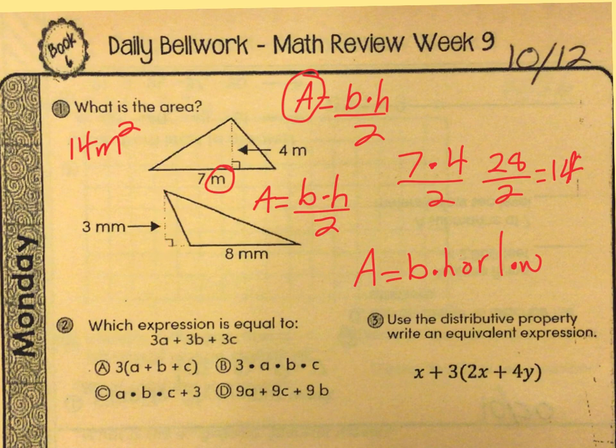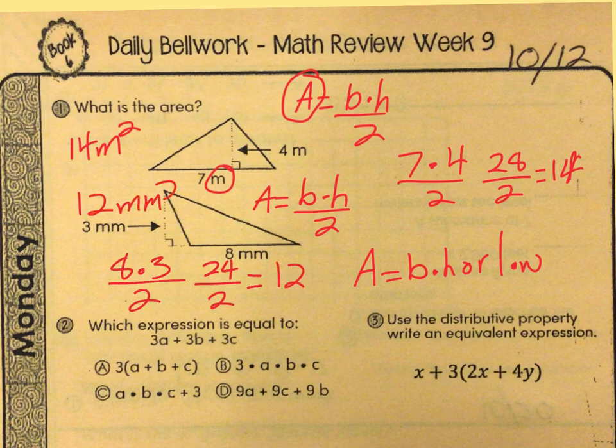So we're going to go, base is 8, height is 3. We're going to divide it by 2. 3 times 8 is 24. 24 divided by 2 is 12. So we have 12 millimeters squared. That is our answer for that one. 14 meters squared is the first one. Let's move on to number 2.